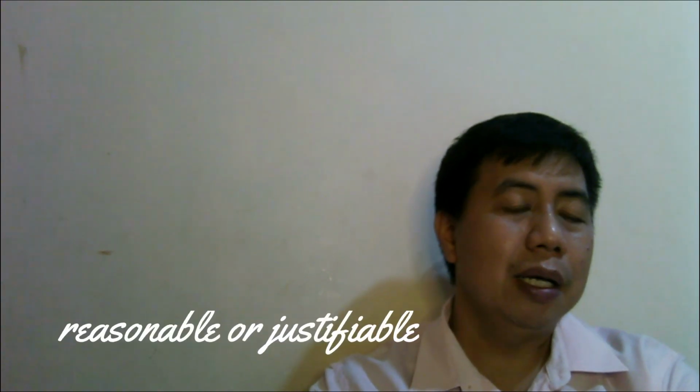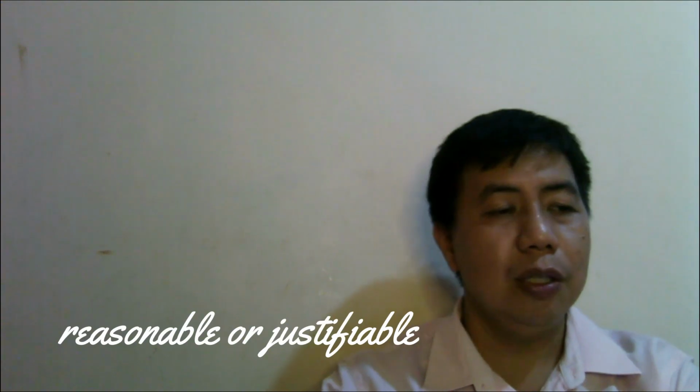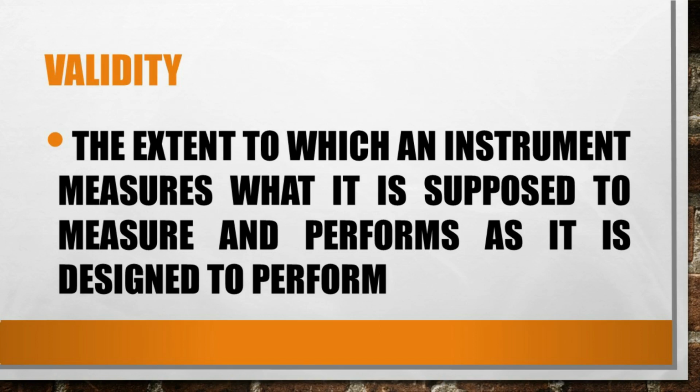So, when we talk about validity, or let us go back first with the meaning of what is valid. When we talk about valid, the word valid, it means reasonable or justifiable. Okay, kaya pag i-define natin ang validity, it is the extent to which an instrument measures what is supposed to measure and performs as it is designed to perform. Okay, so ibig sabihin, akma ang ating instrument.